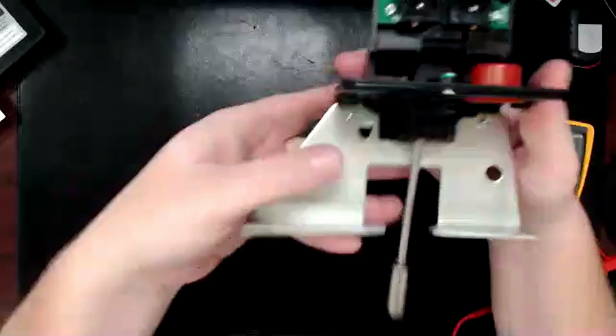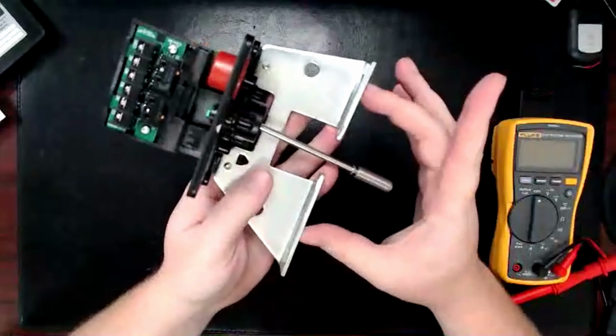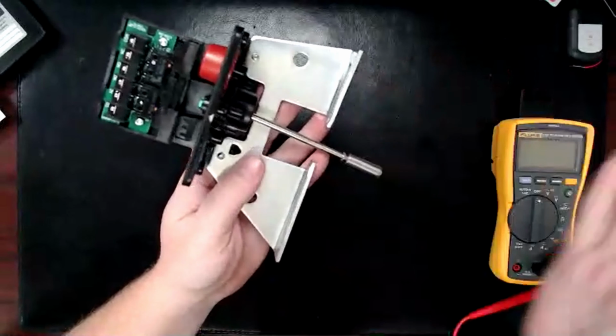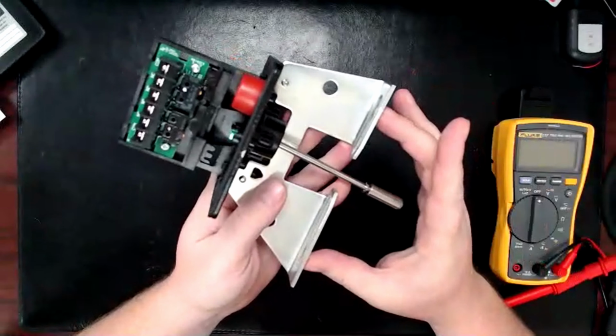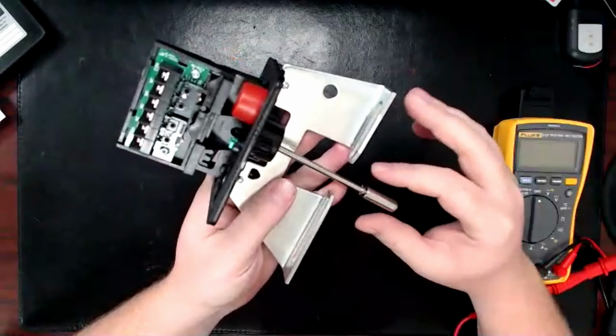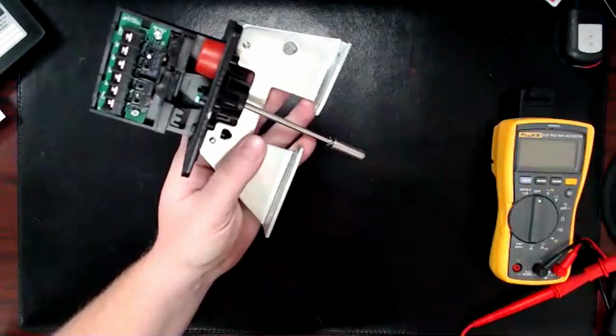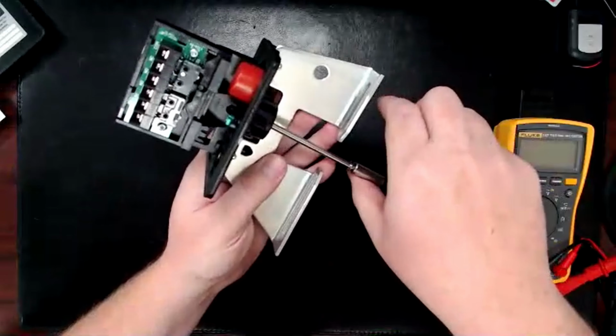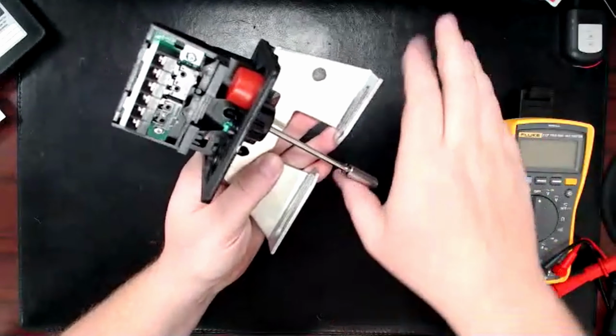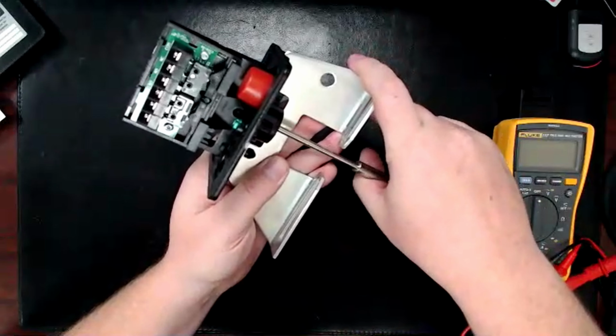So the way this works, this mounts on the outside. You get a U-bolt or a couple bolts and a bracket that holds this against your valve. And this protrudes in there. There's an armature that as you open and close the valve, it pushes and pulls this back and forth.